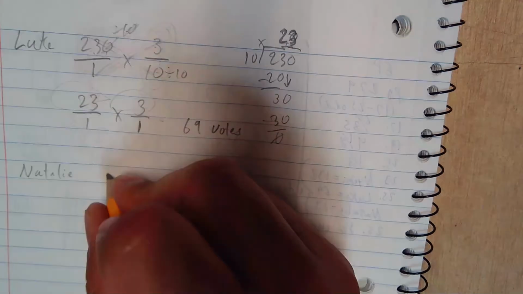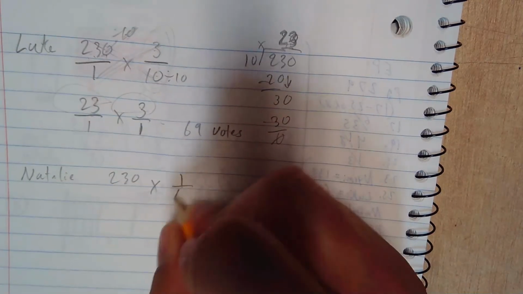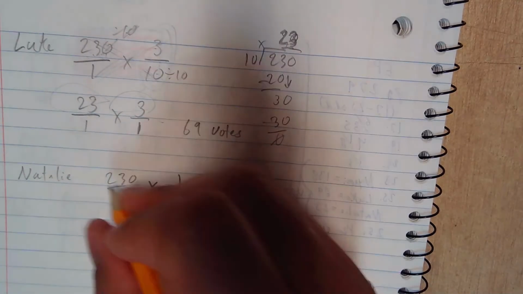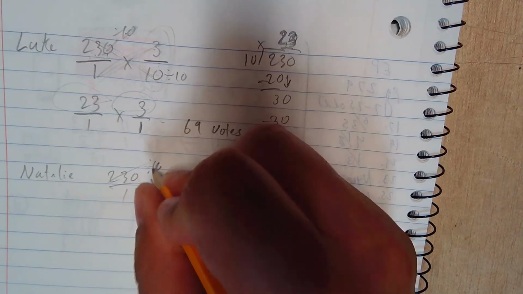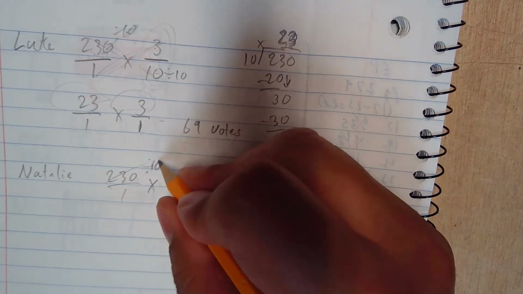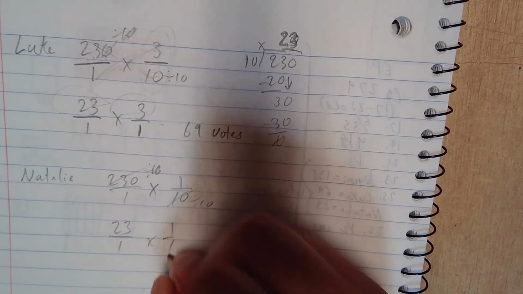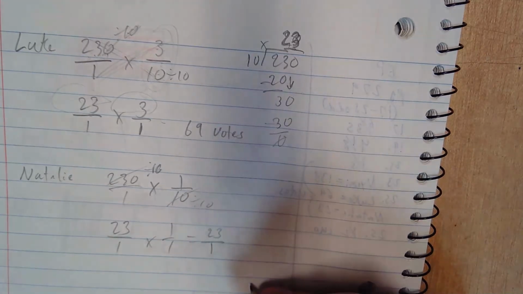Out of 203 votes, she got 1 vote out of every 10. Divided by 10. I think you already know why. They both end in 0. You know, we did this before. So it's going to be 23 over 1 times 1 over 1. 23 times 1 is 23, excuse me. 1 times 1 is that.